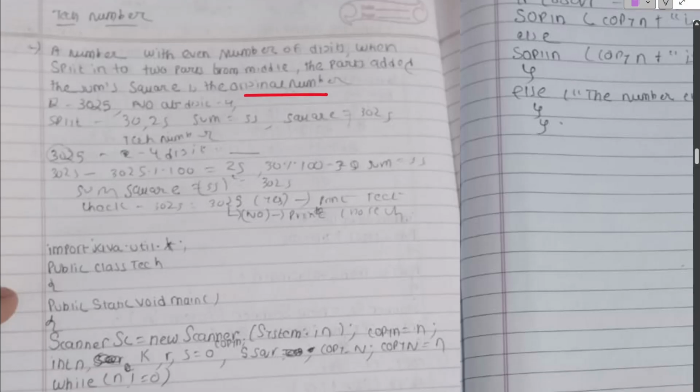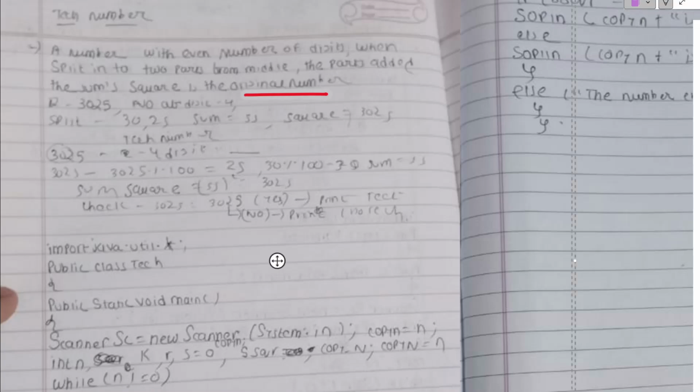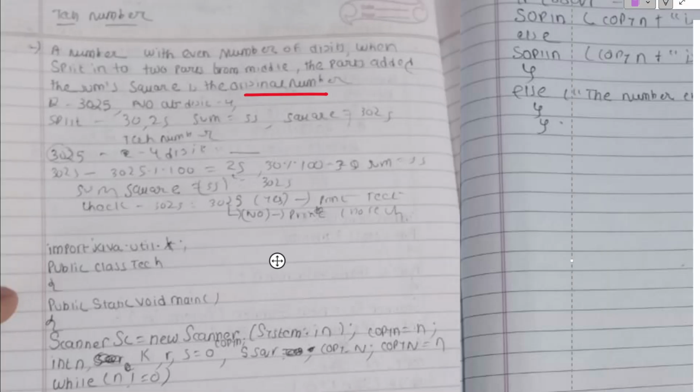Okay, let's see from the example. Whenever in the examination as well, if you are unable to understand anything from the statement, the best way is to observe the example, and the example will be there 100% in your question paper. So see here, if an examiner has given me 3025 as a number, the number of digits is 4, and it is split into two parts. Sum is equal to 55.